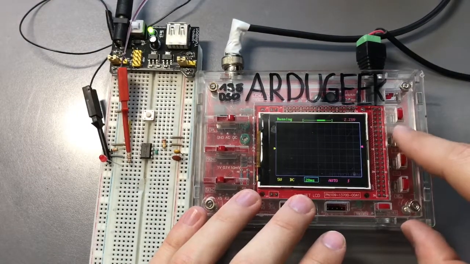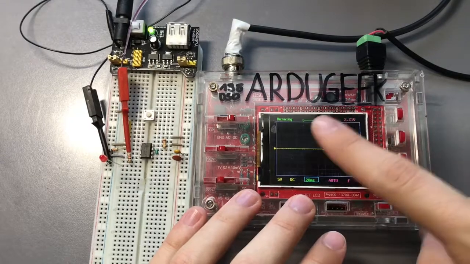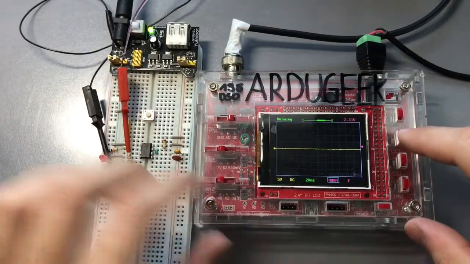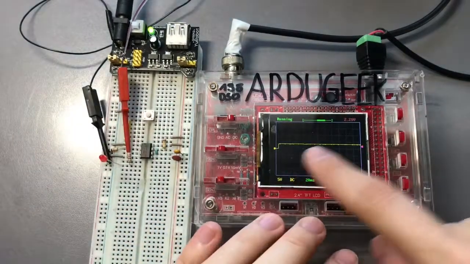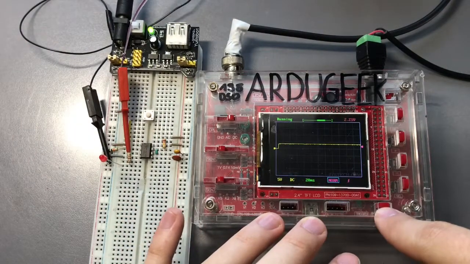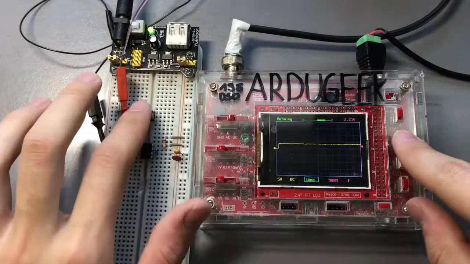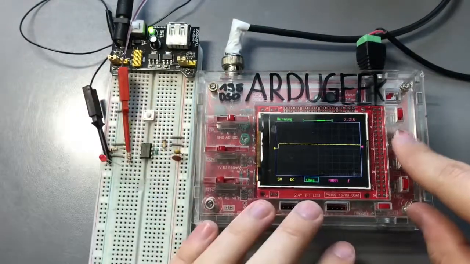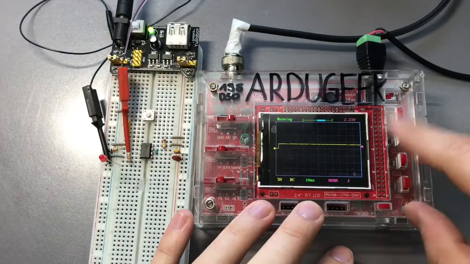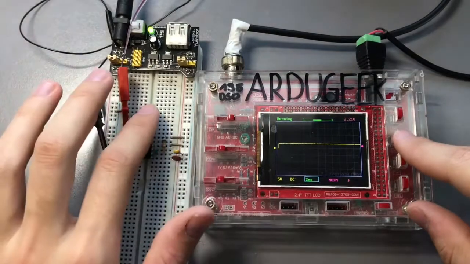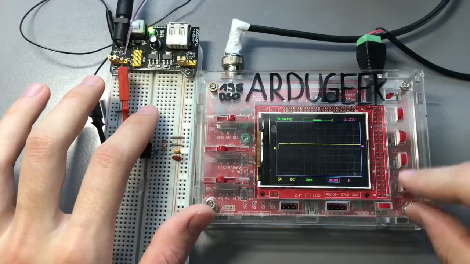But when I crank it up to the level where it is constantly drawing the waveform, and I switch to normal, as you can see, it grabs the waveform normally. But it doesn't catch this on a low frequency, so we will need to catch this manually.